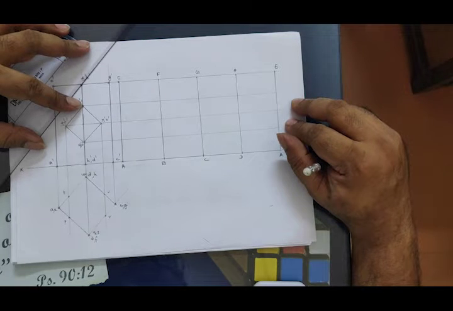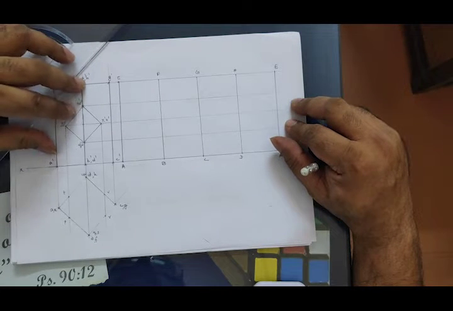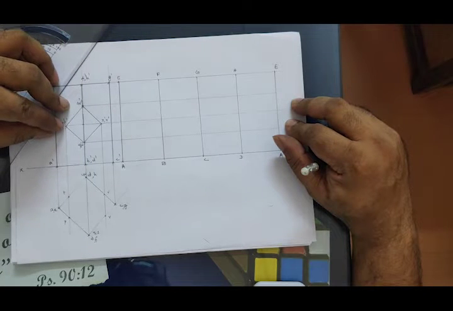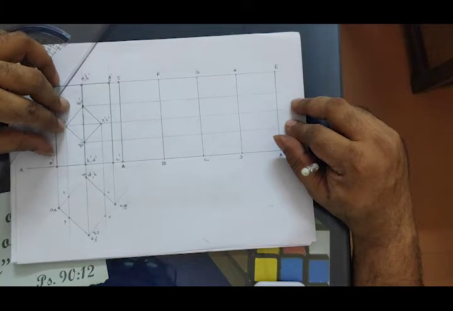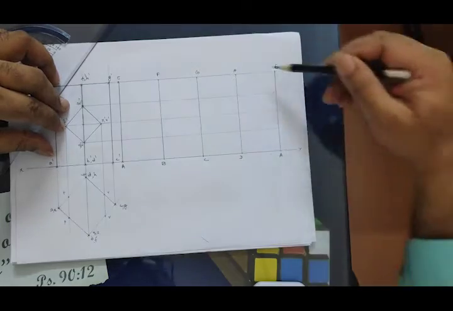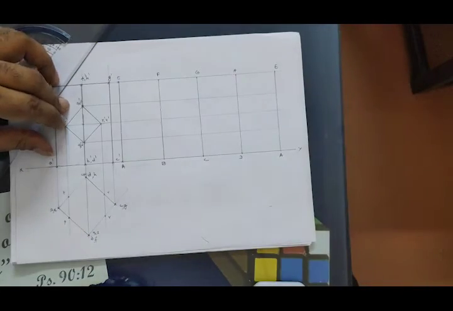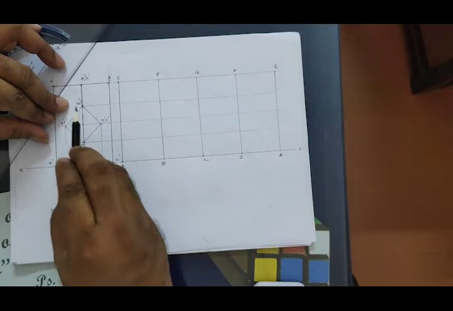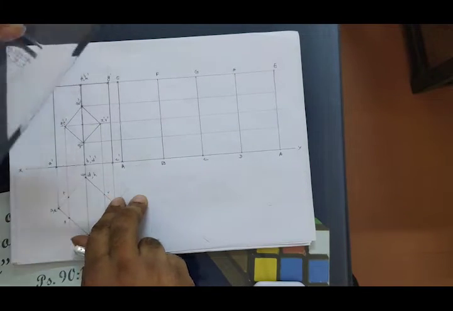Now we have to locate the points located on the hole over the development. For that, we have to project from P dash, Q dash, R dash and S dash like this.